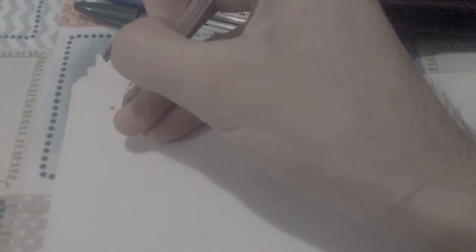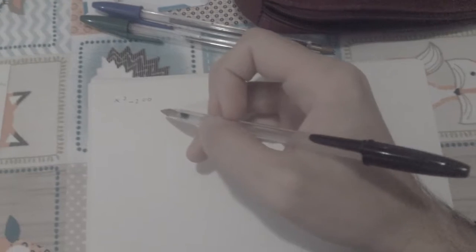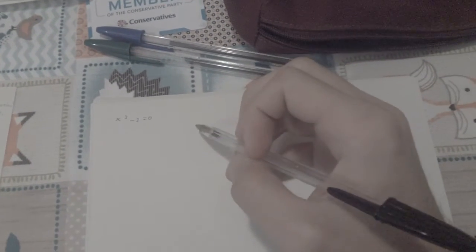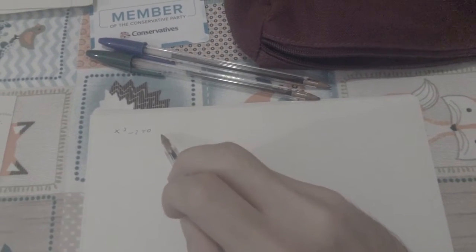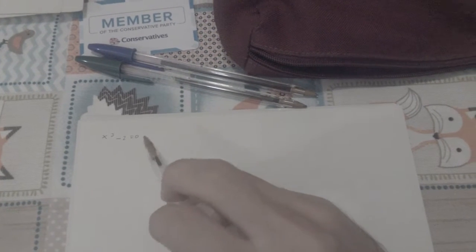Let's say that we have a function. We can start with the same function, or we can do something different, like this: x to the third minus 2 equal to 0. Okay, so this is basically going to be our function. And as I said, our function has to be continuous and we need two starting points.